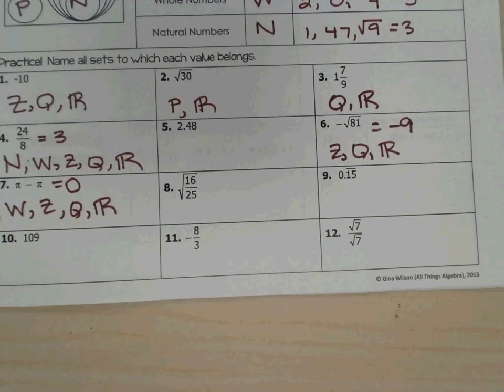Number 8, radical 16 over 25. So this is the fraction key. It's also the square root key on your calculators. Double check that you know where those keys are, please. I do. It's 4/5. So the square root key is second on the next square. And then you hit 16 and the fraction button, 25. The fraction button has an ABC on it.